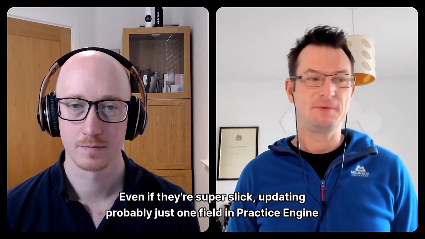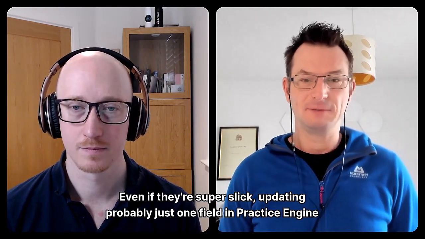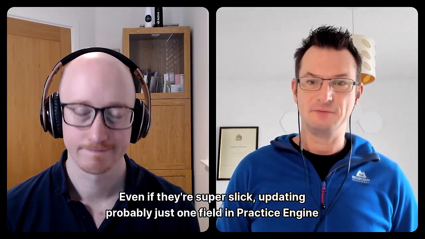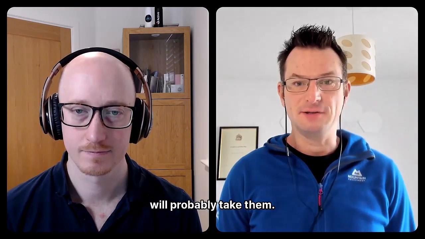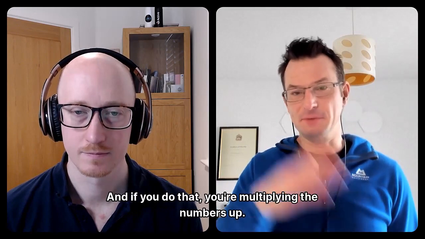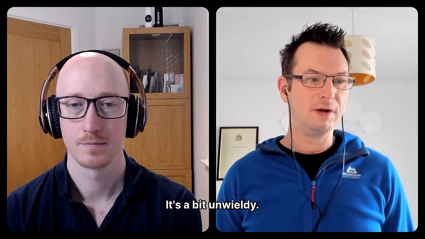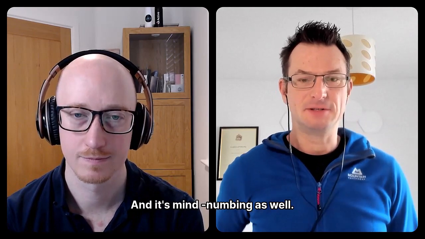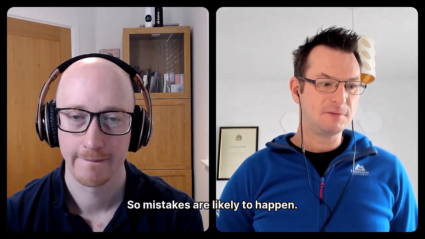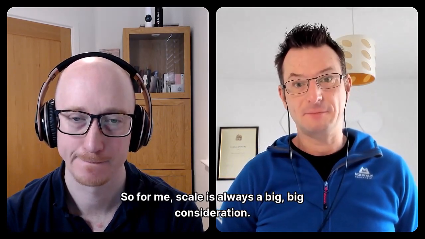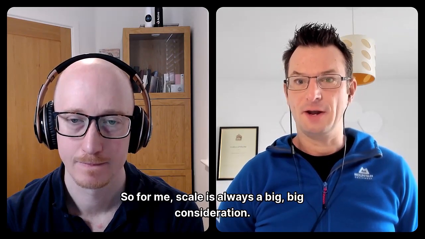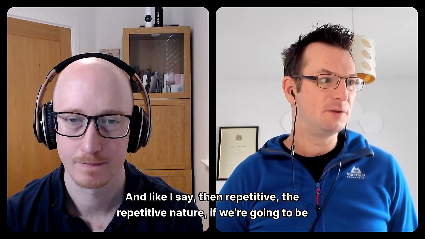Even if they're super slick, updating just one field in Practice Engine will probably take them 20 or 30 seconds, let's say. And if you do that, multiply the numbers up, obviously it just gets bigger. It's a bit unwieldy, and it's a bit mind numbing as well. So mistakes are likely to happen. So for me, scale is always a big consideration. And like I say, then the repetitive nature.